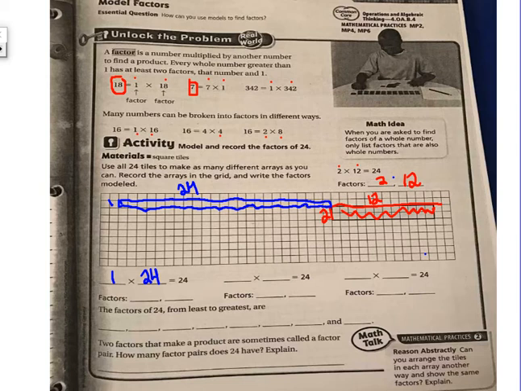Another way to get to 24 using your factors would be 3 times 8 is 24. Okay, so I've got to make an array of 3 by 8. So I'm going to come over here, 1, 2, 3, and then I'm going to go 8 across. 1, 2, 3, 4, 5, 6, 7, 8. Okay, so inside I have a 3 by 24, and I have 24 on the inside. Oh, excuse me. I meant to say 3 by 8. I have a 3 by 8 and 24 squares on the inside of that.